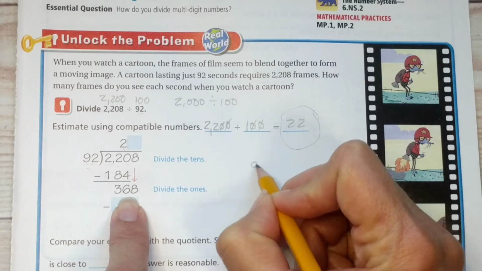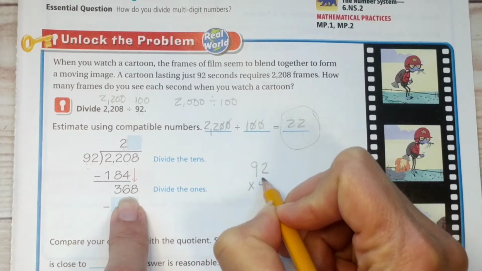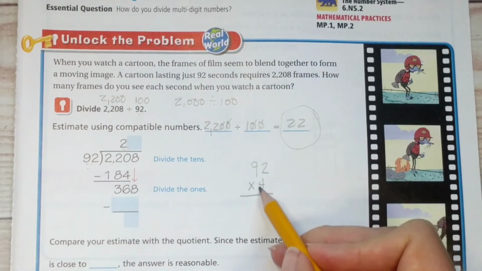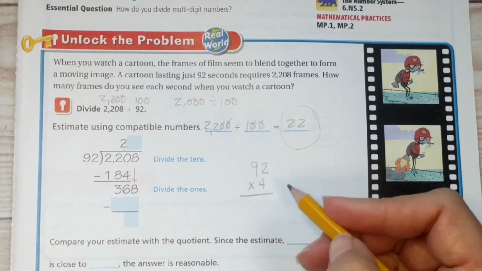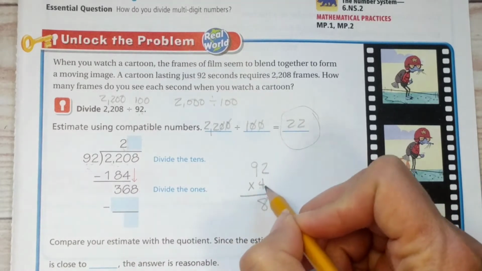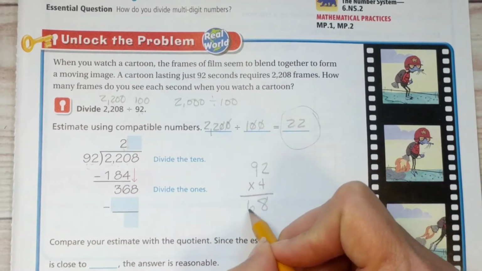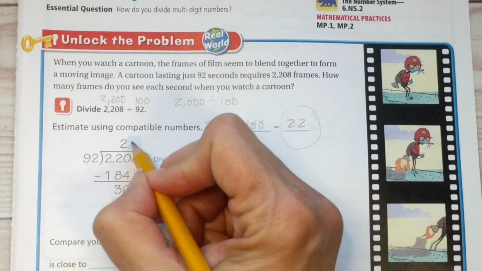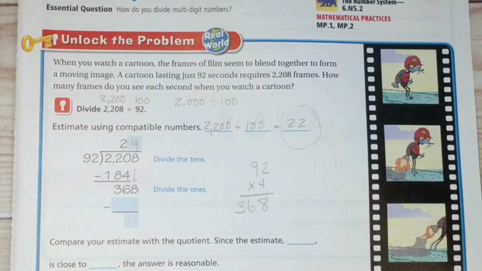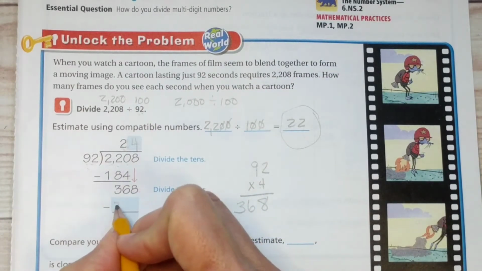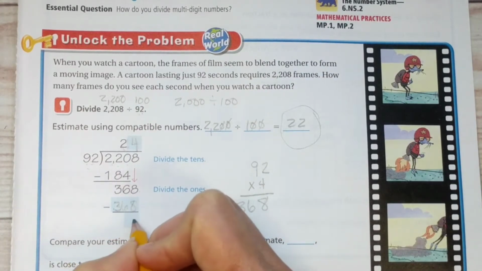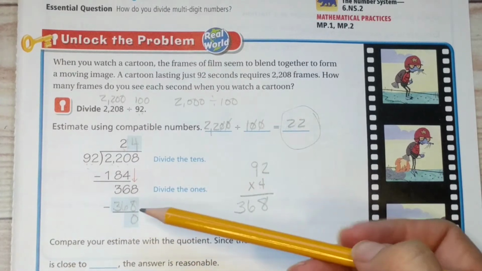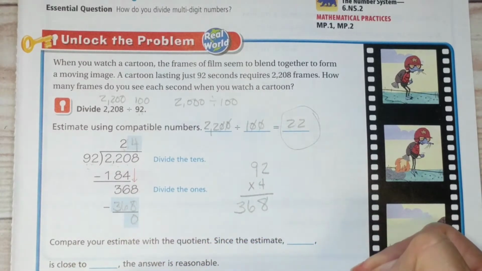So let's go over here and do a little margin work and make sure that I'm right. 4 times 2 is 8. 4 times 9 is 36. All right, so that's nice and tidy that it goes in evenly. There's no remainders. So 368 take away 368 gives us 0.